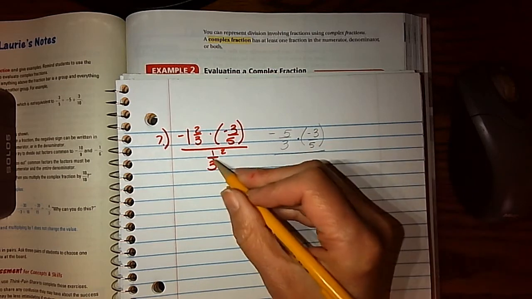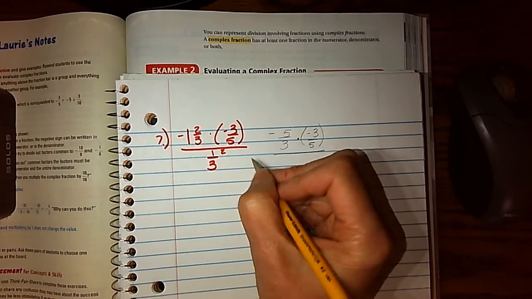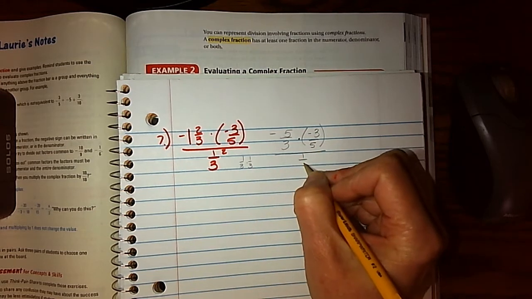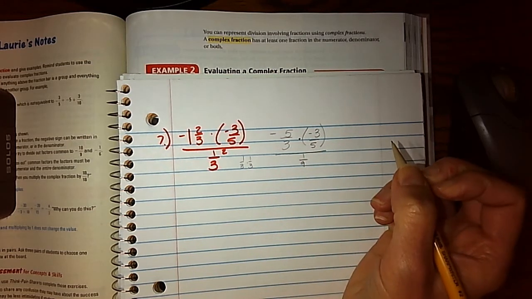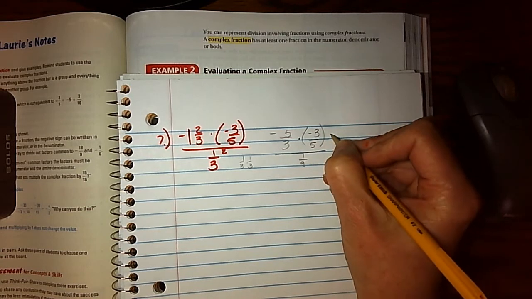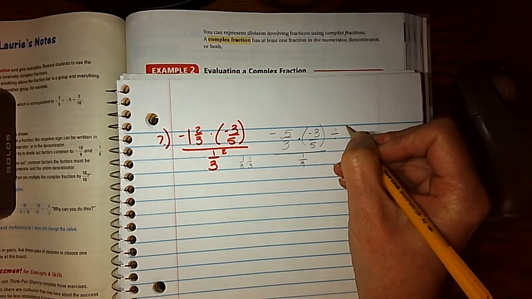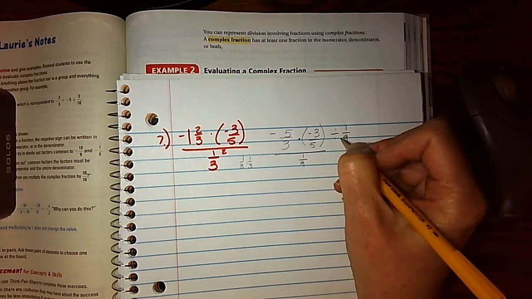And then 1/3 times 1/3 is going to be 1/9. Actually, I'm going to just bring that up here and divide that by 1/9.